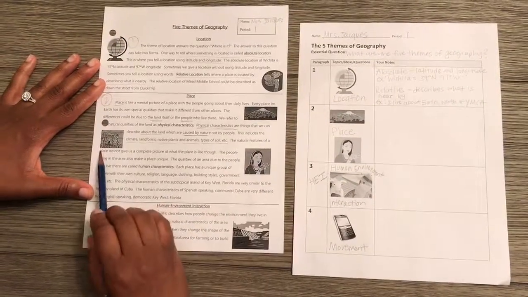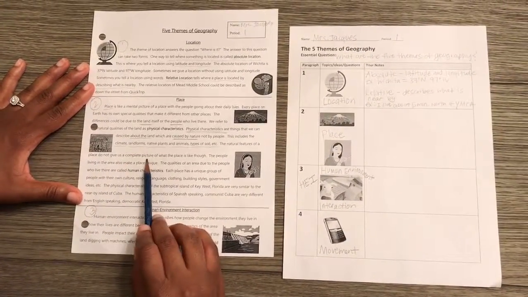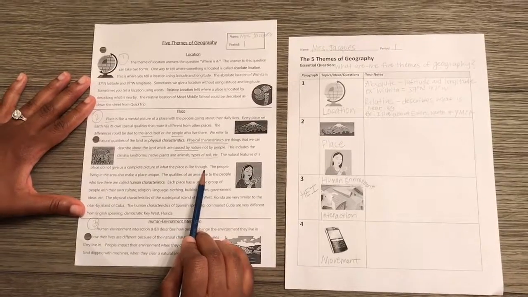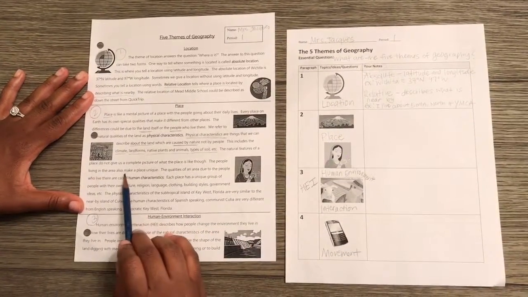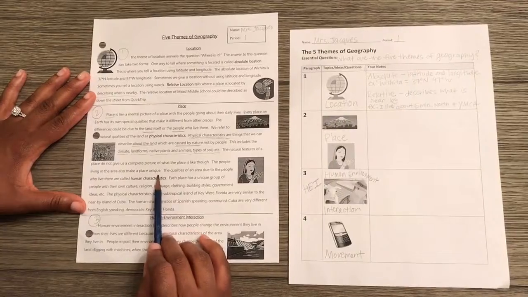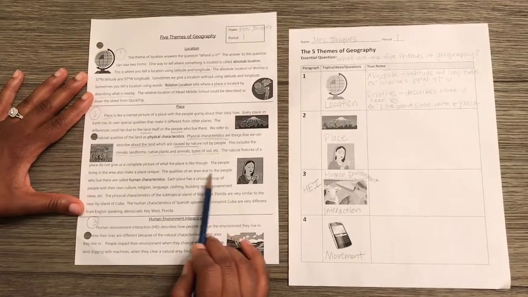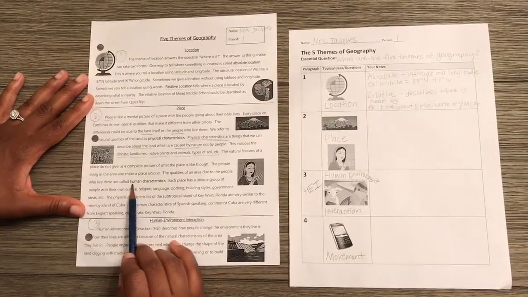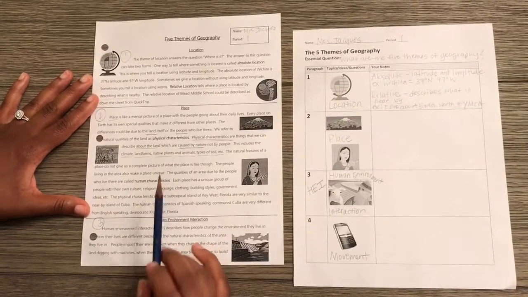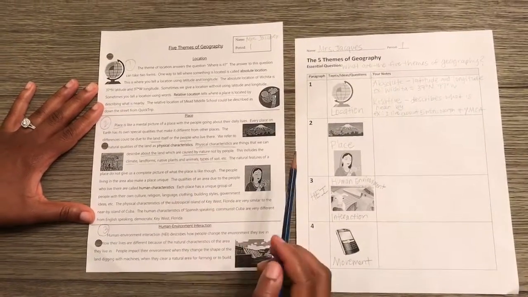The natural features of a place do not give us a complete picture of what the place is like, though. The people living in the area also make a place unique. The qualities of an area due to the people who live there are called human characteristics. Okay, this is what it was talking about earlier.